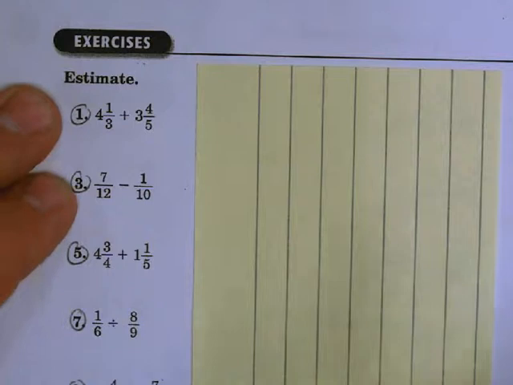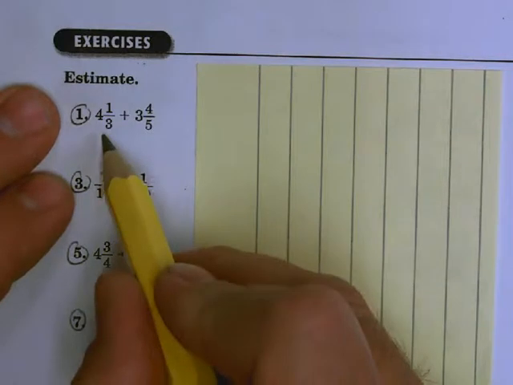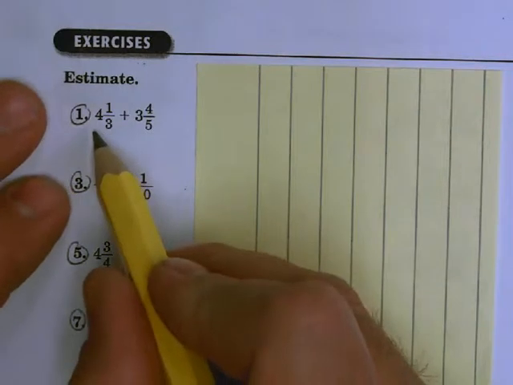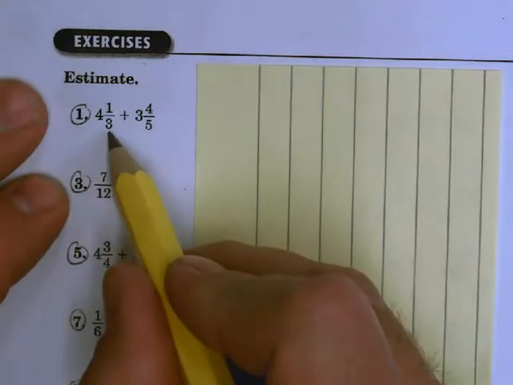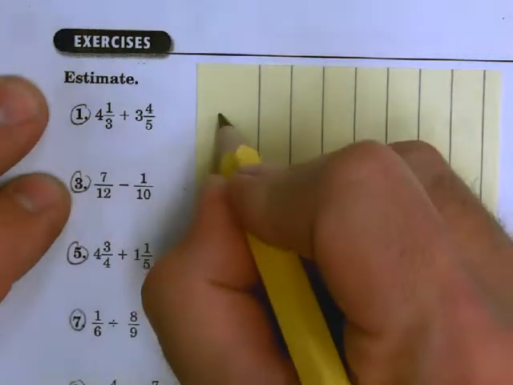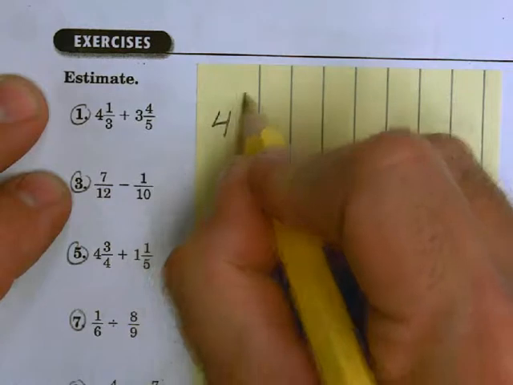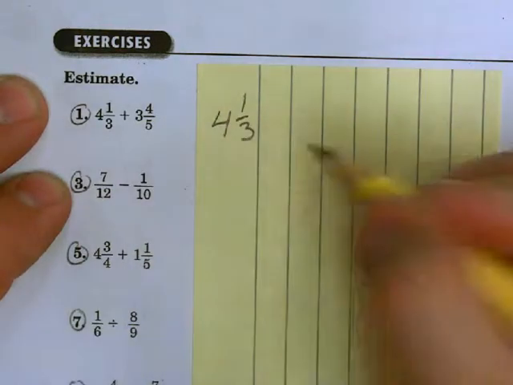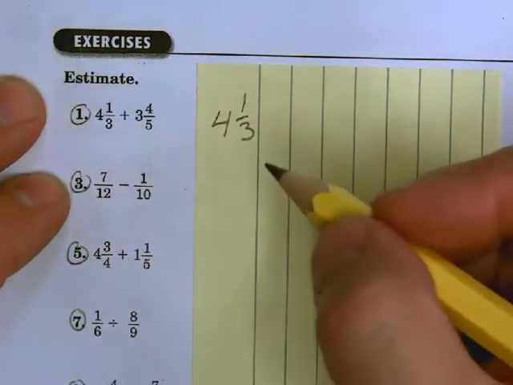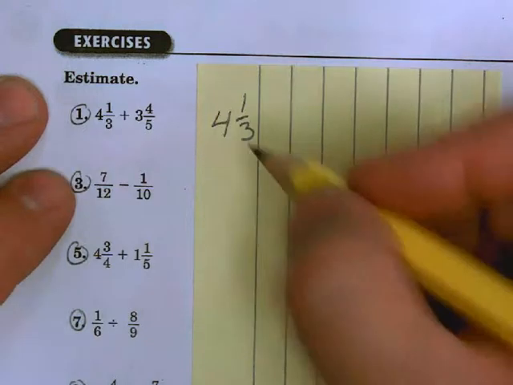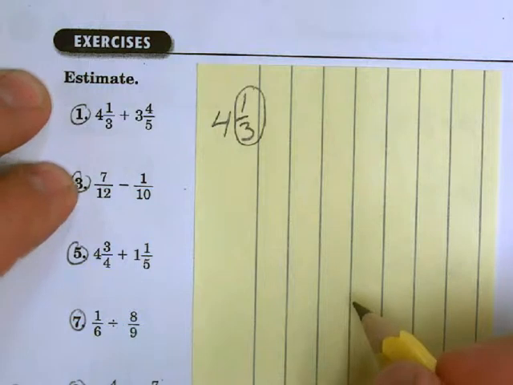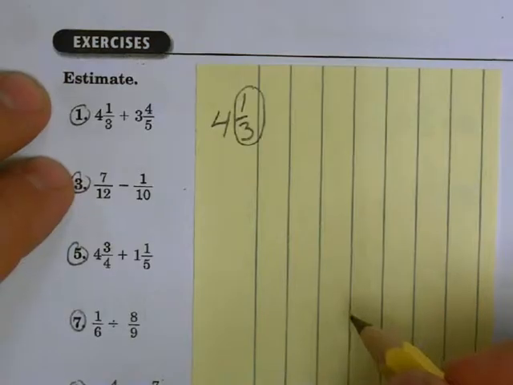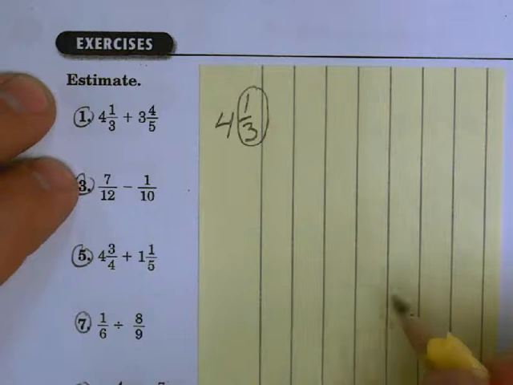You also learned that when you have a whole number, it's called a mixed fraction, when you have wholes and fractional parts, you just want to look at the fraction part. So let's take number 1 for example. 4 1/3. What part are we going to look at? The 4 whole or the third? The third. Okay, so we're just going to look at the third. We have to determine on the number line what a third is close to. Is it close to a 0 or is it close to 1?